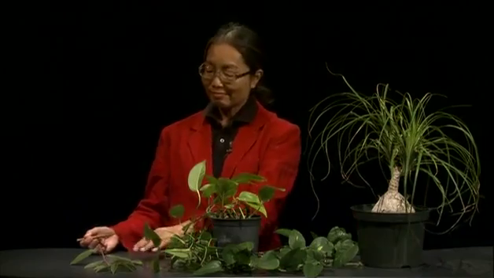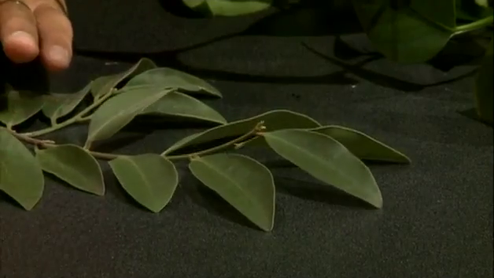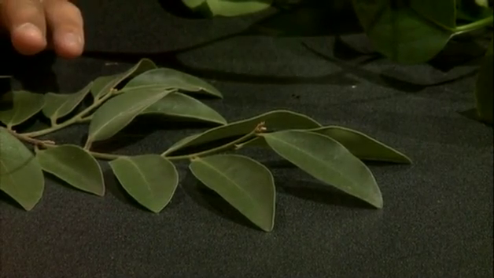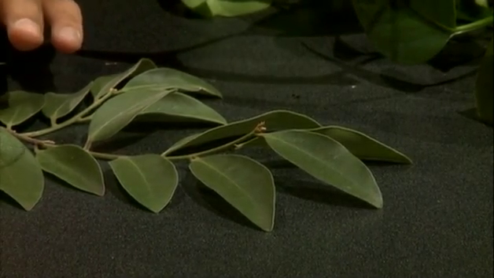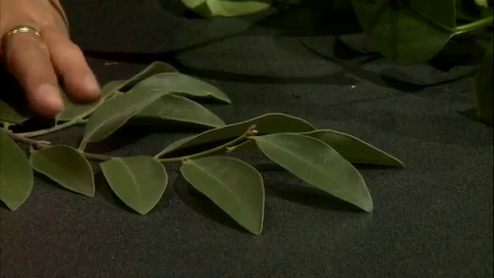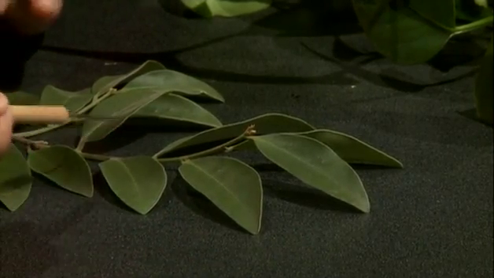Okay, first of all, we're going to look at a stem, okay? So here we have a stem of llama. Okay, llama is also known as Diospyros sandwicensis. It's a native endemic plant. That means that it exists naturally in Hawaii and nowhere else in the world. Okay, here we have a good example of a woody twig. This part is woody, this part is not because it doesn't have its secondary growth yet.